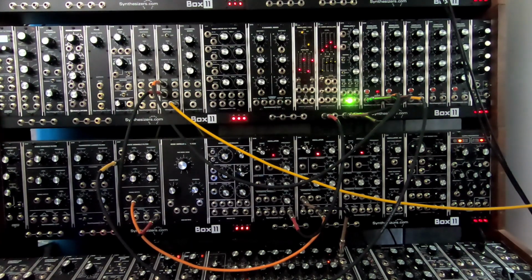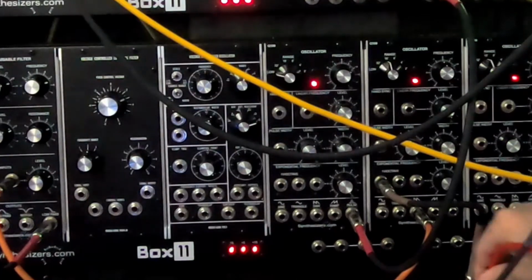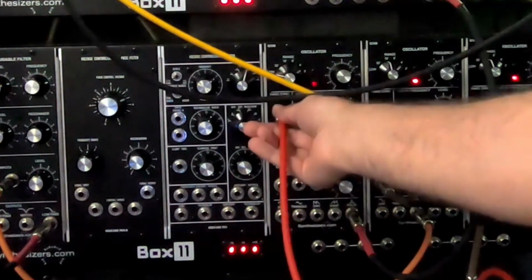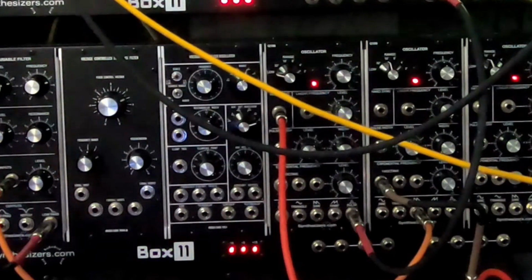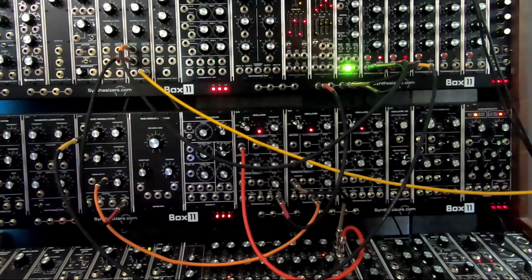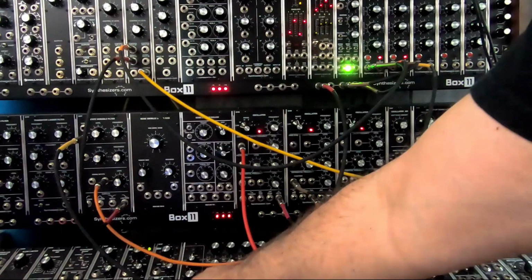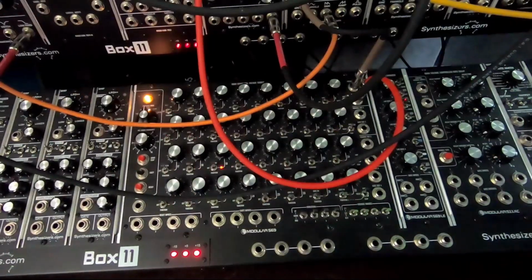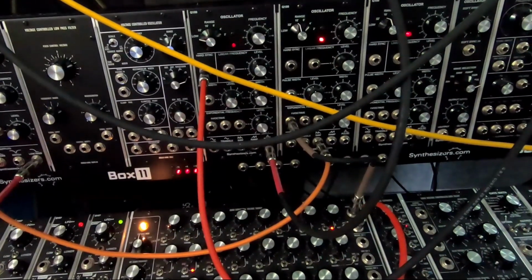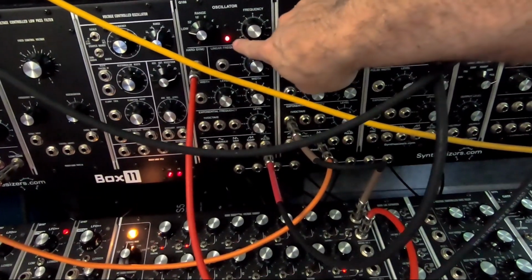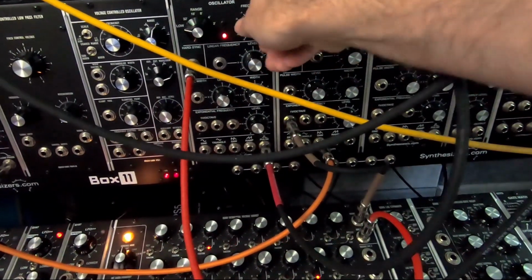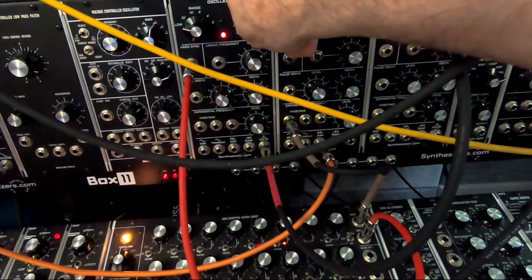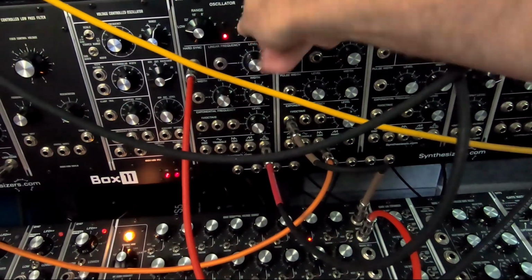But what if I take the gate out of my first row and plug it into the hard sync of the pulse oscillator? That means that when I start the sequencer, it's going to fire up the pulse. I have kind of a ratchet already.